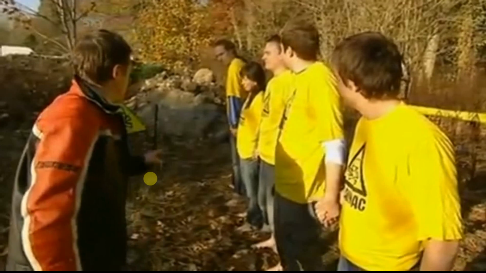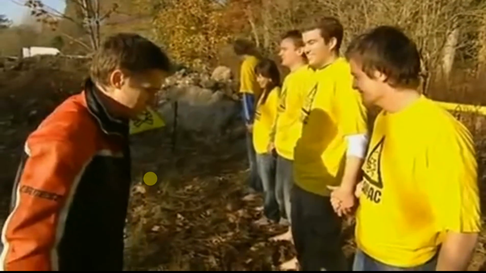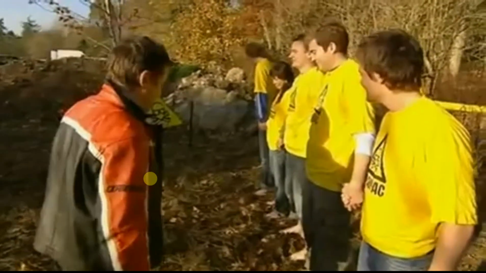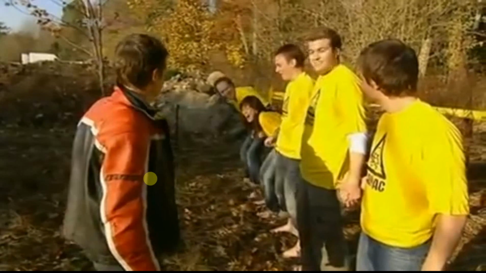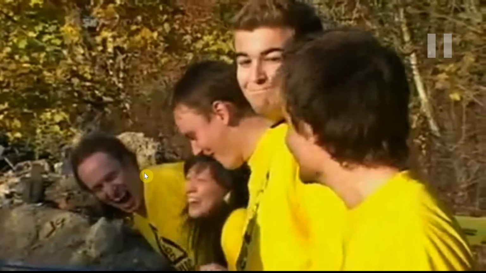Brainiac, on the count of 3, grab the fence. 1, 2, 3, go. The guy on the end didn't get shocked. How come?